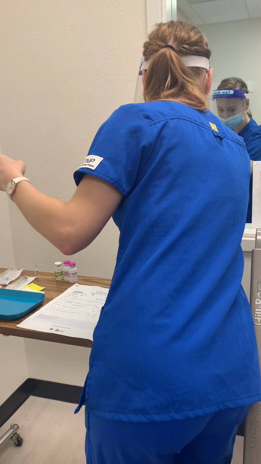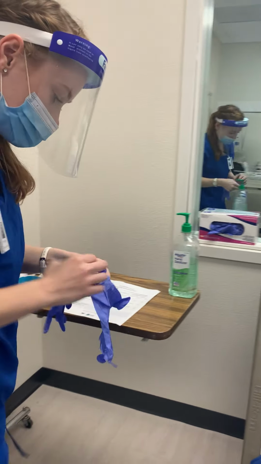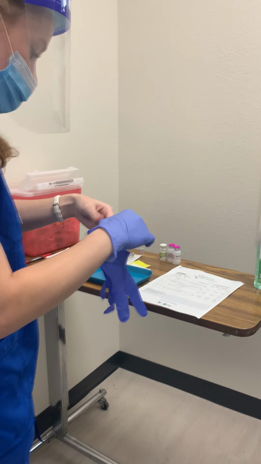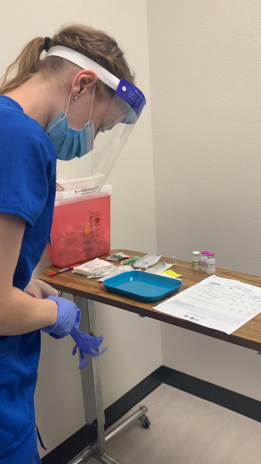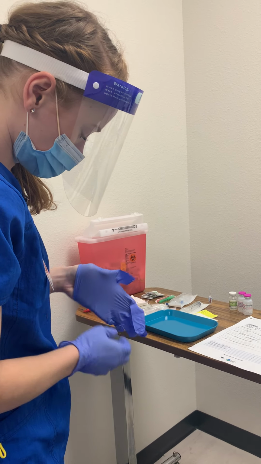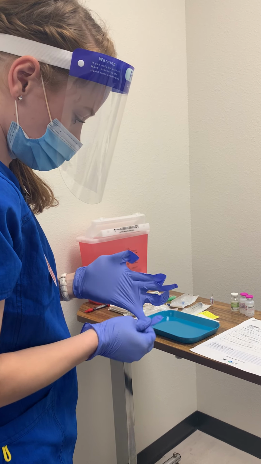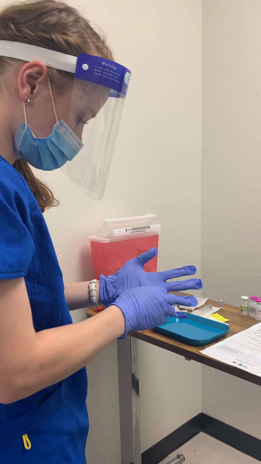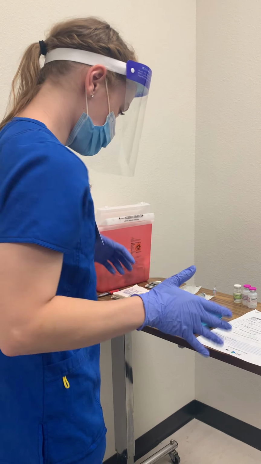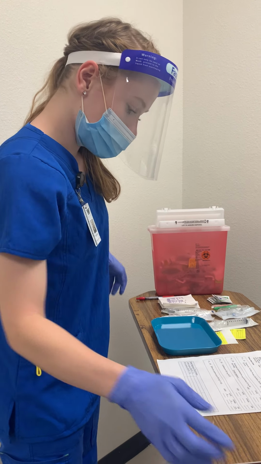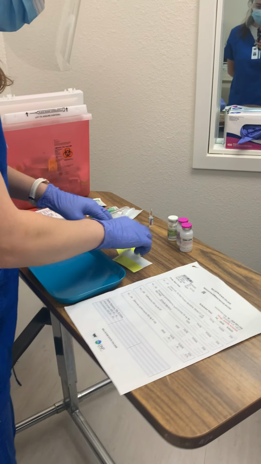Make sure that dries. And then I'm gonna grab my gloves. I'm still in my med room. There we go, they're nice and on. Okay, perfect. So for this, I'm gonna be checking my meds.